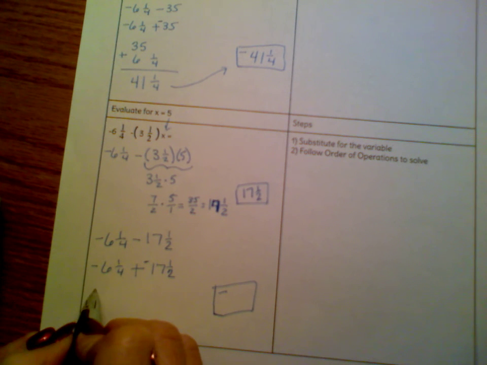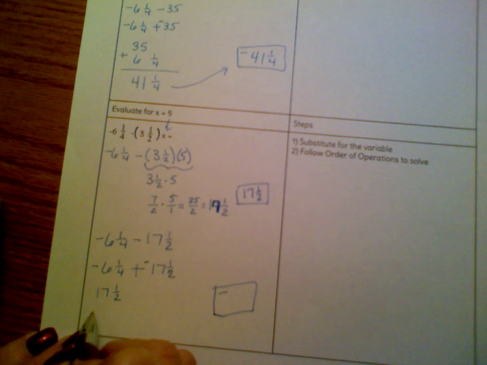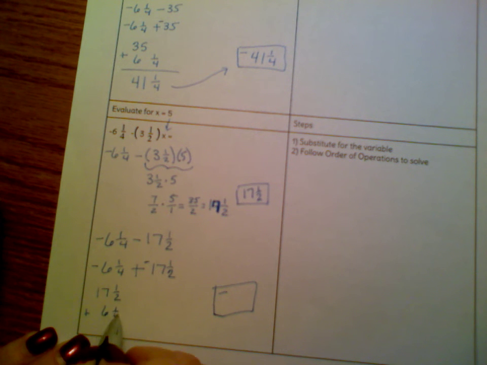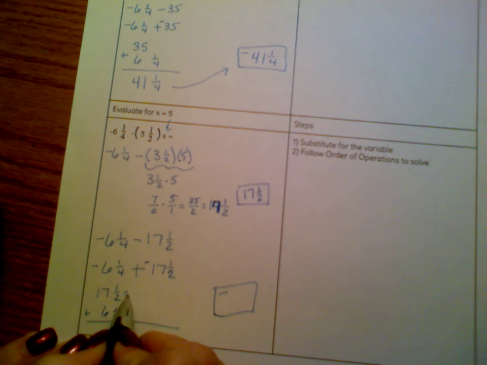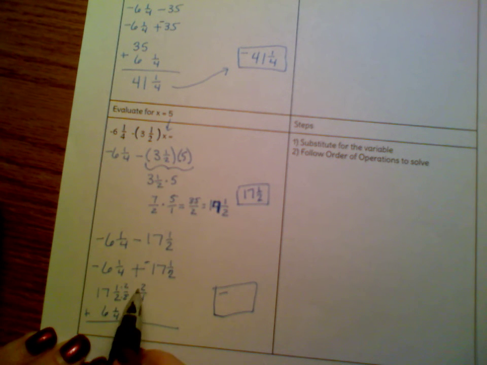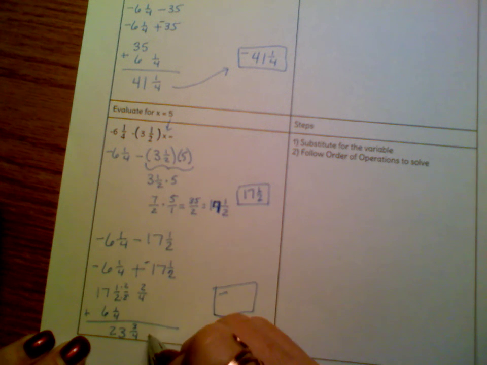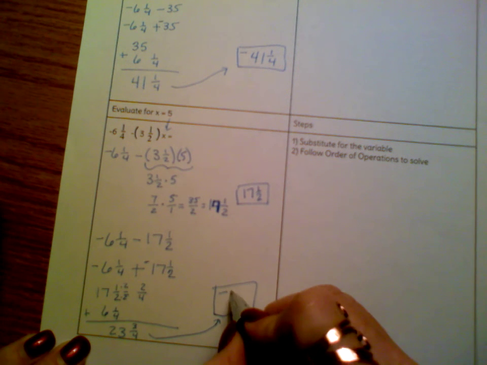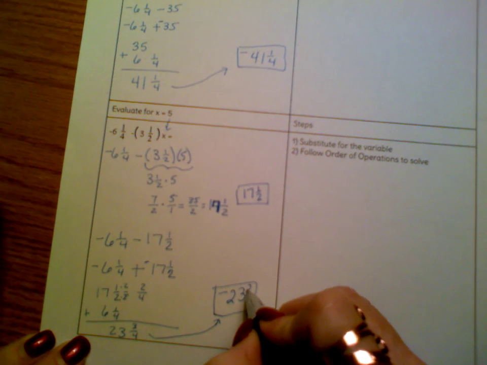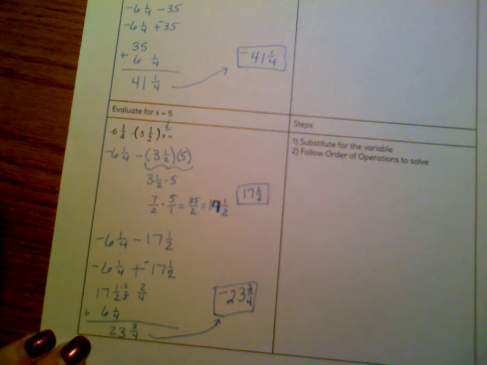So I'm finding the sum of their absolute values, 17 1/2 plus 6 1/4. I need to make a common denominator, so that's times 2. So 2/4 plus 1/4 is 3/4. 17 plus 6 is 23. But I have to remember to put it in my box here so I get the right sign. So I get negative 23 and 3/4.